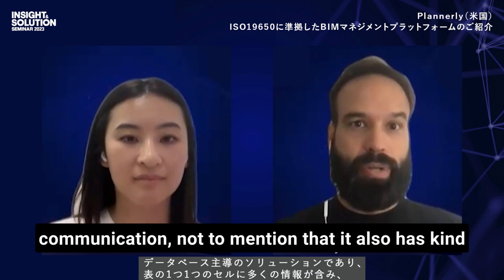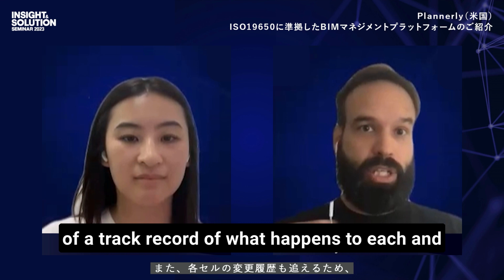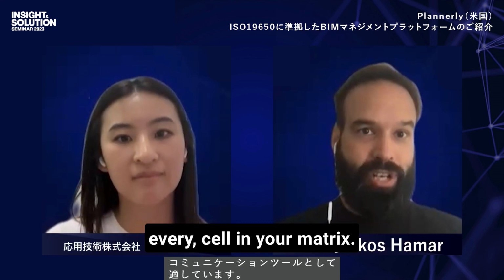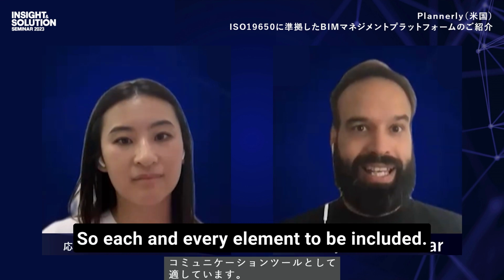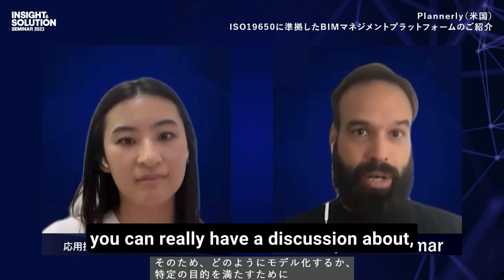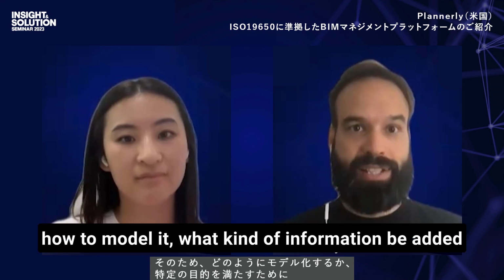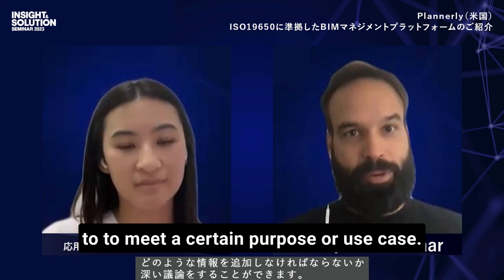Not to mention that it also has a track record of what happened to each and every cell in your matrix, so each and every element to be included. You can really have a discussion about how to model it, what kind of information has to be added to meet a certain purpose or use case.